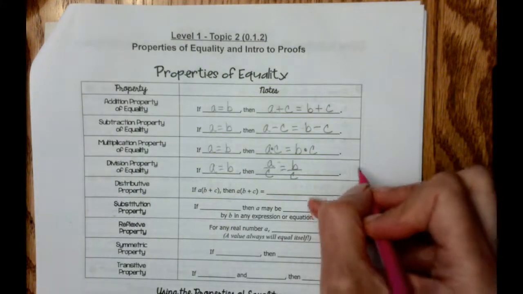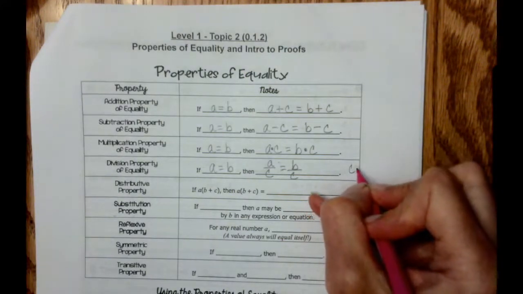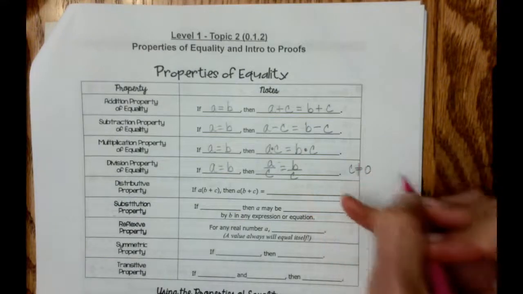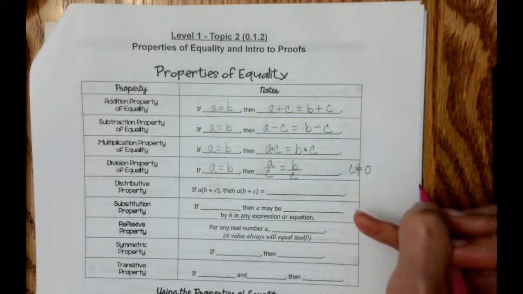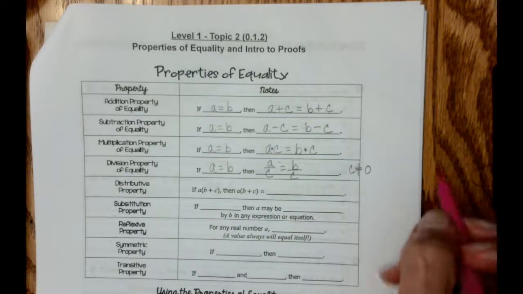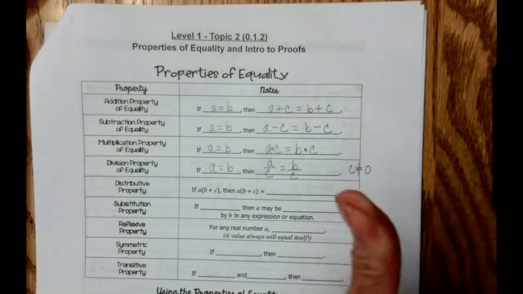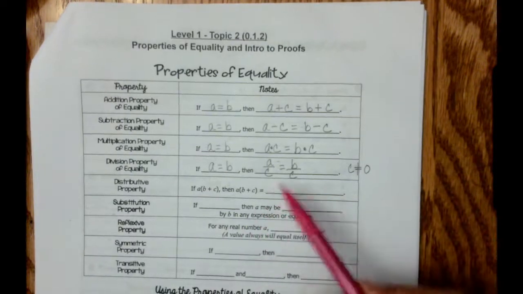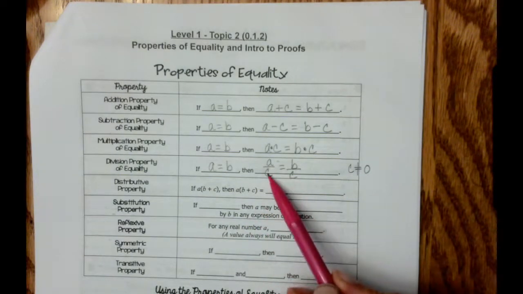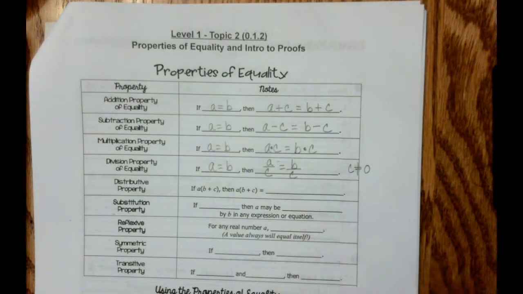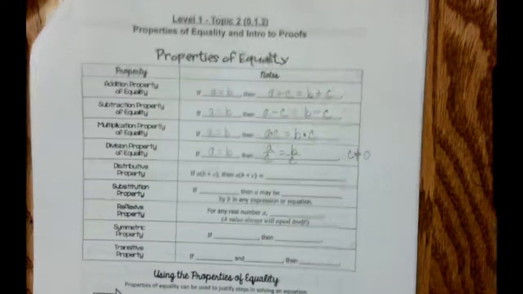I might be getting a little bit ahead of myself, but C, by the way, is not allowed to equal 0. We can't work with a fraction when there's a 0 on the bottom. That's probably more of an Algebra 2 topic than geometry, but just as an aside there. The big idea here is when you divide one side by C, you have to divide the other side by C. Distributive property, we've already kind of looked at.